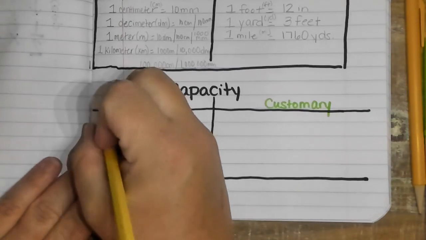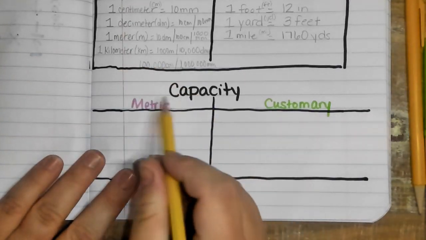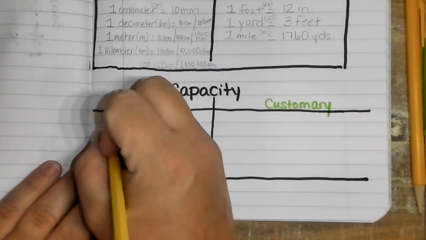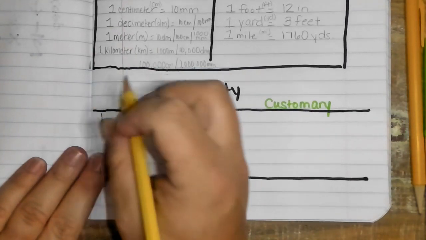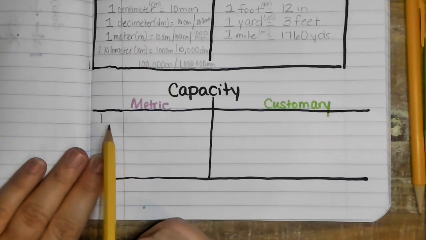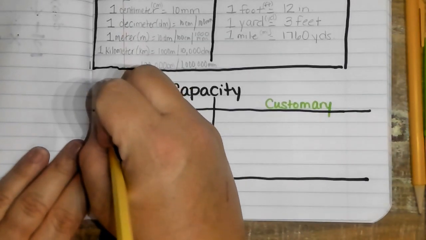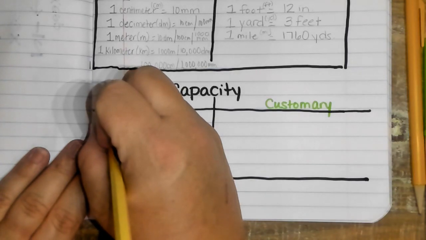With metric, the smallest unit when you're talking about capacity on the metric side is a milliliter. Whereas this was millimeter, this is milliliter. So don't get the two confused. One's dealing with length and one is dealing with capacity.